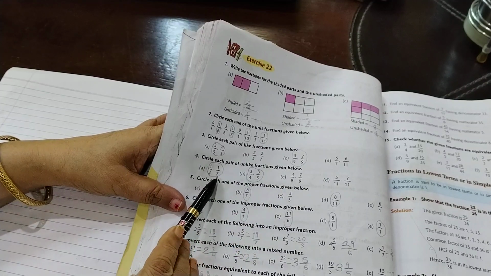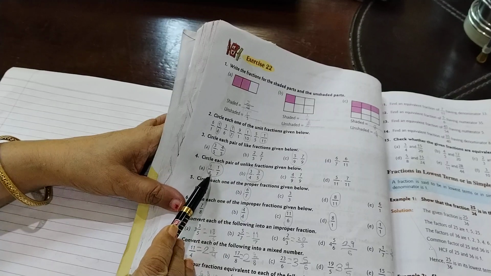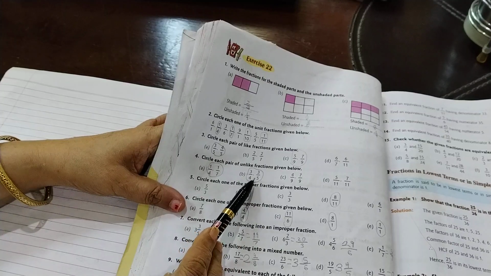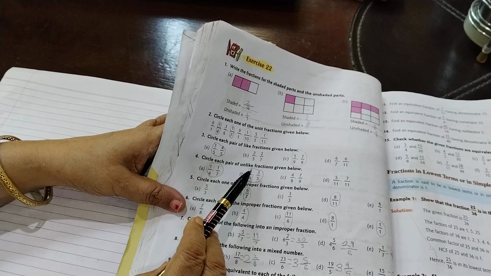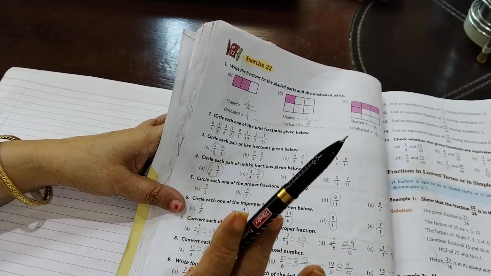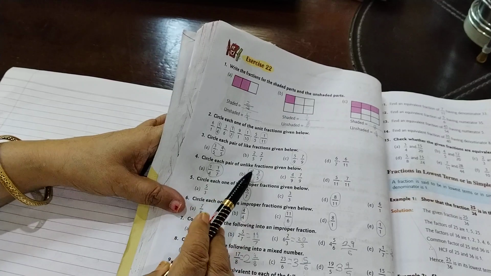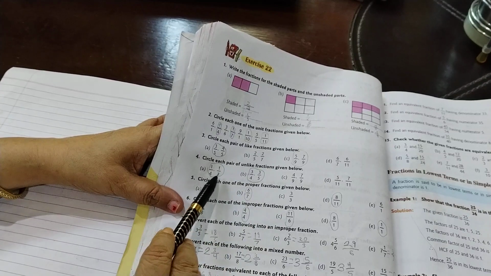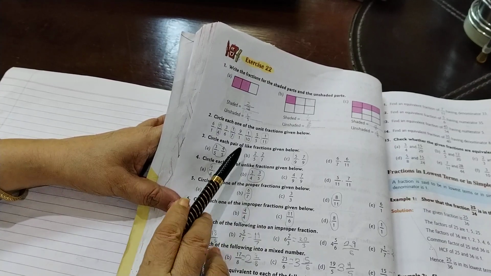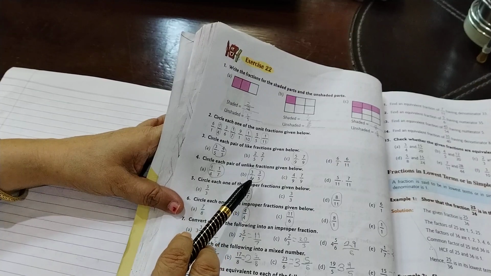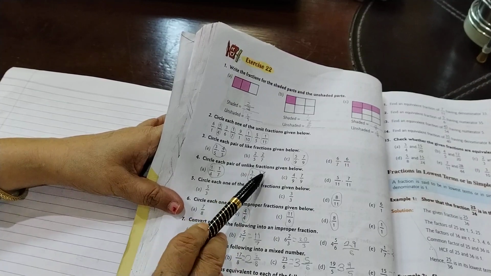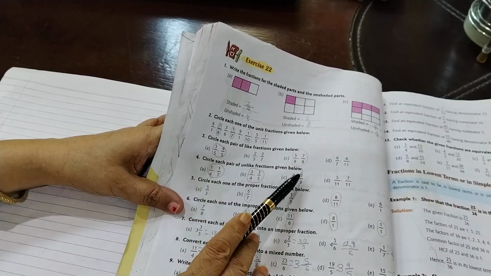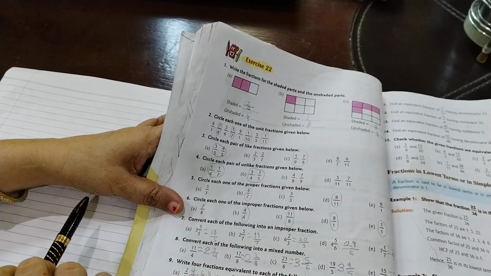1 by 4, 1 by 7, different denominators, so they are unlike fractions. 3 by 4, 3 by 5, denominators are different. These are unlike fractions. Don't pay any attention to the numerators in like and unlike fractions. Whether they are same or not, you don't have to see that. You just have to concentrate on the denominator. If the denominator is same, they are like fractions. If denominators are not same, they are unlike fractions. So here numerators are same. Don't look at it. 4 by 9, 7 by 9, they are like fractions. These are also like fractions.